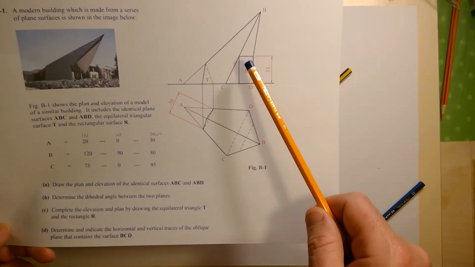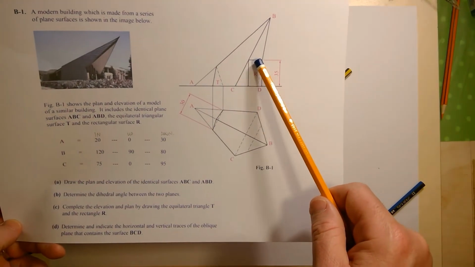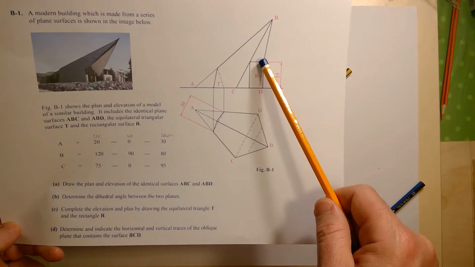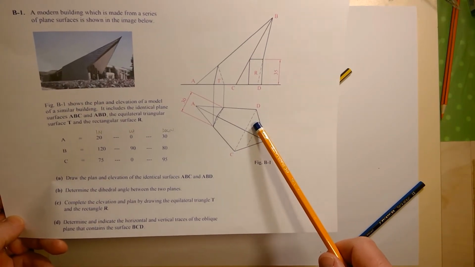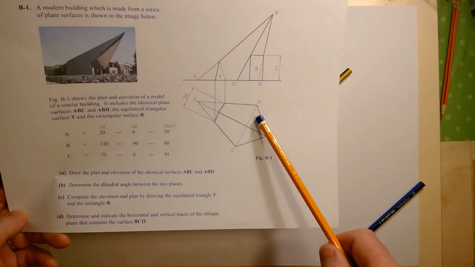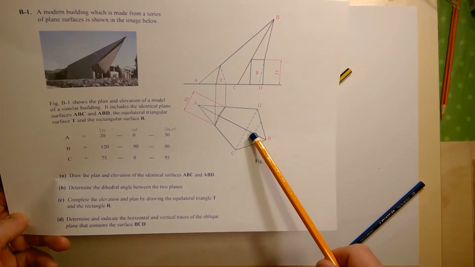You can see it's at a height of 35, cuts through CB here, and where it meets line BD, it drops straight down, and it's going to give me those 2 points there. So that's looking down in the plan.